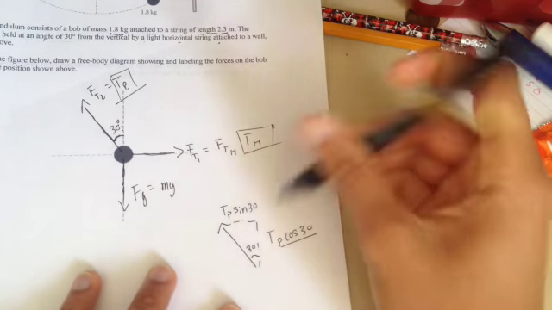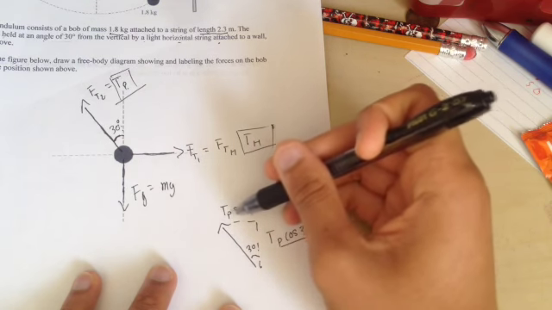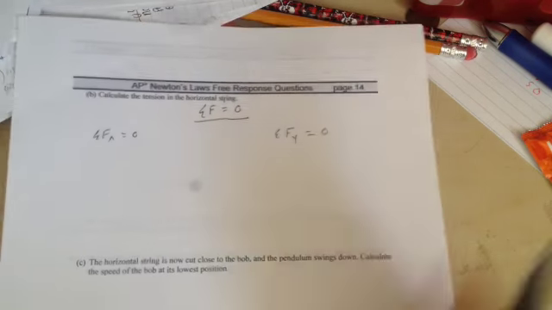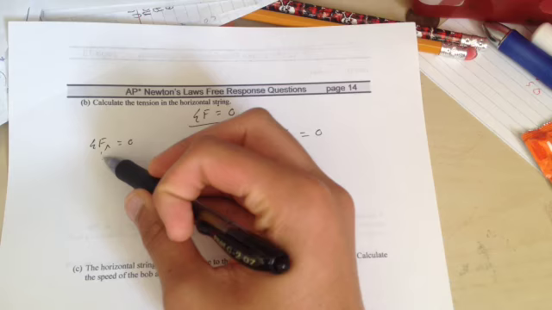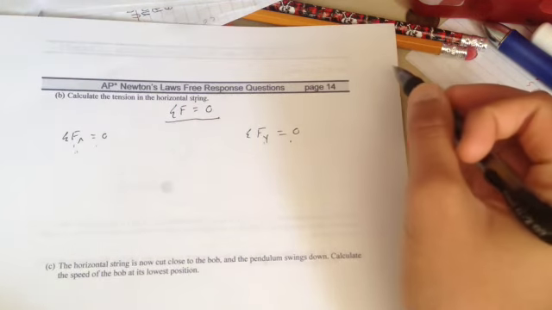The cosine component is in the vertical direction, and T pendulum sine 30 is in the horizontal direction. So using this, we can find F net of x equal to 0 and F net of y equal to 0, using Newton's laws to help us solve this question.